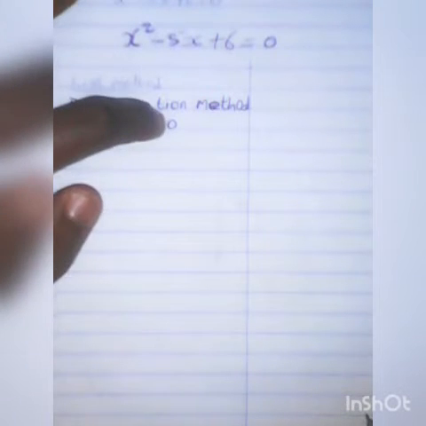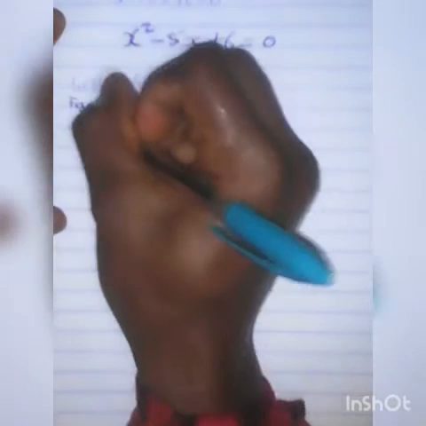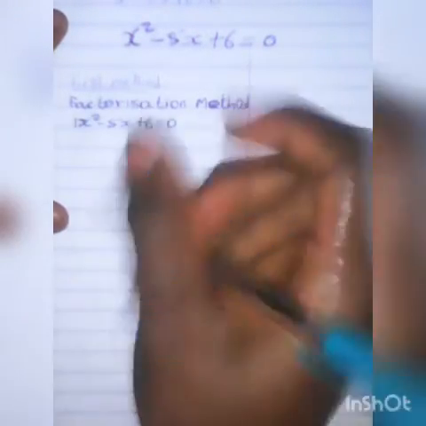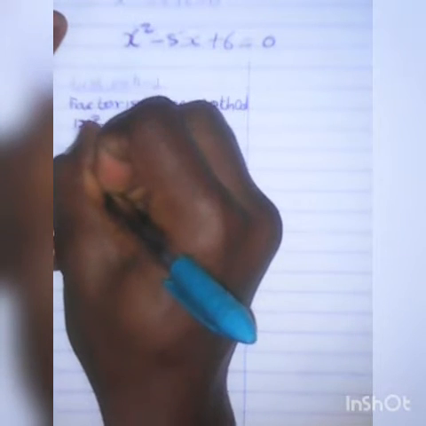The first step to take is to multiply the coefficient of x squared with the constant. The coefficient of x squared here is what? 1. 1 times 6 equals what? 6.